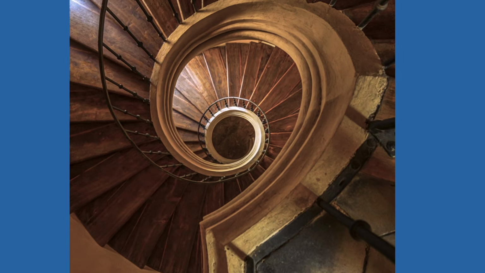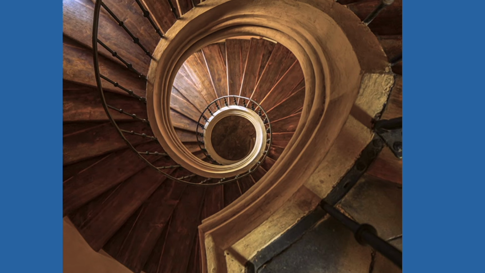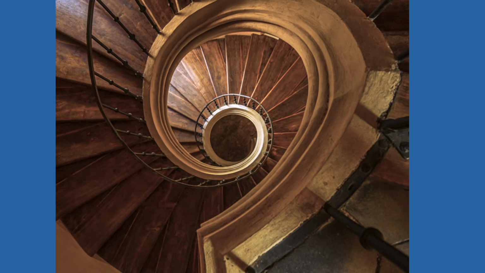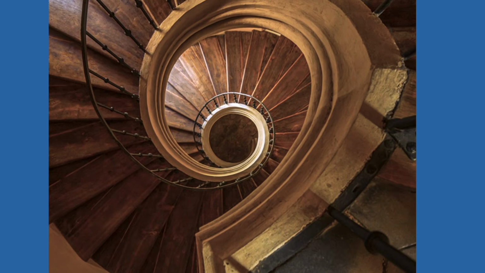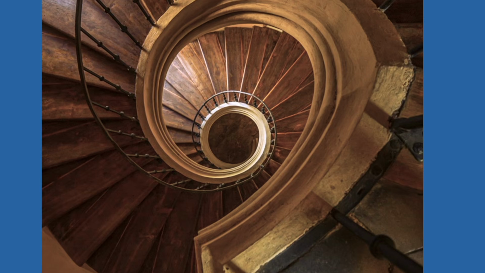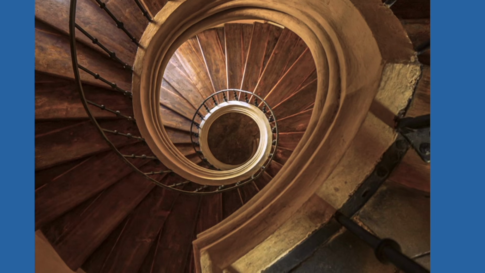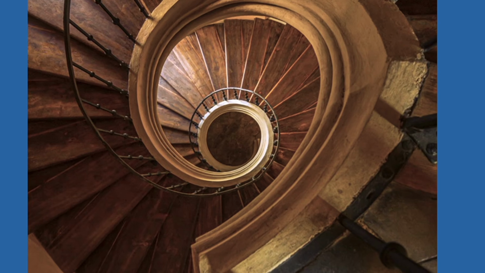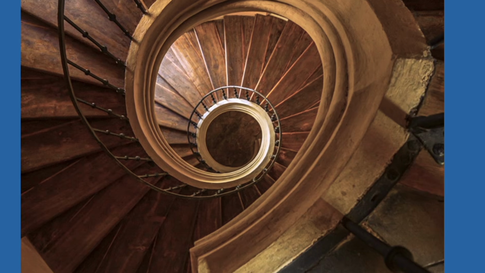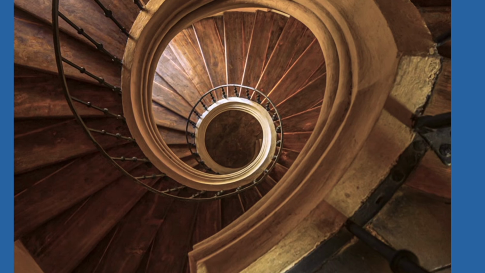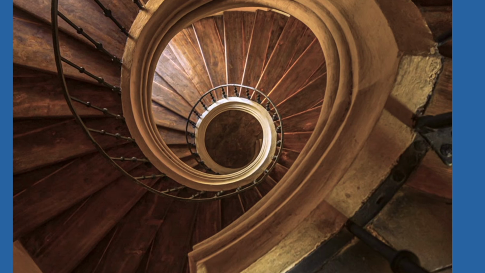Third characteristic, depth of field. The near railing is sharp. The stone floor far below is sharp. Everything in between is sharp. Fourth characteristic, foreground. The near edge is enormous. The floor far below is tiny. That size difference is your brain reading vertical depth. When all four characteristics work in concert, the image does something no other lens can do.